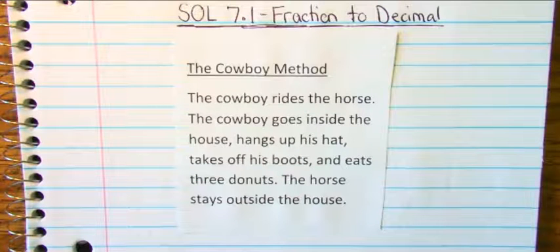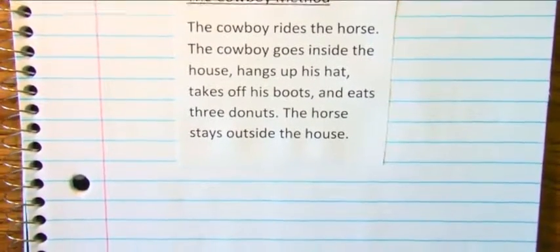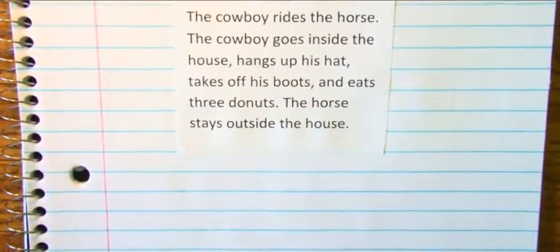The Cowboy Method is just a cute little story I found that helps us remember how to set up our fractions, even how to do our division, because we have to divide to be able to turn fractions to decimals. Now last year I know some teachers used Top Dog Gets the House, and there's nothing wrong with that. I just kind of like this one because it tells a story, and my 7th graders in the past have always remembered and done very well on this.